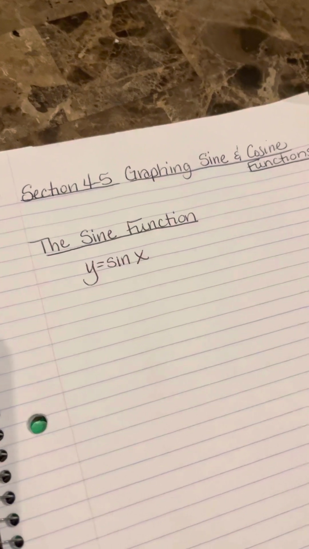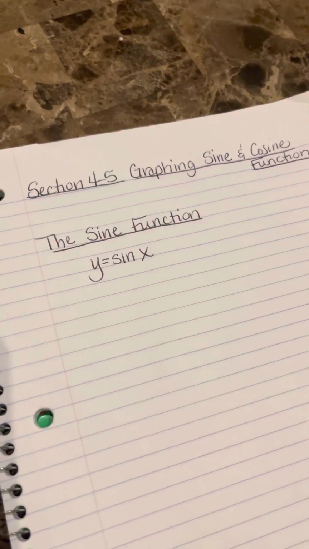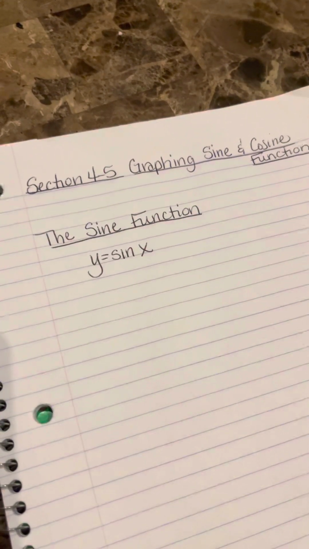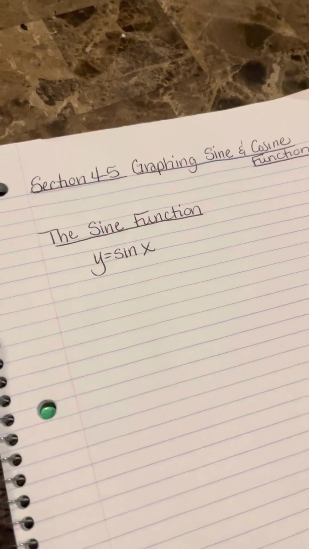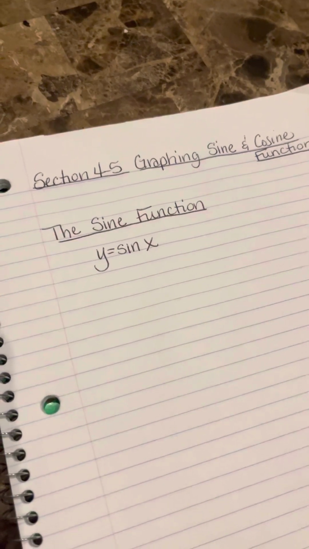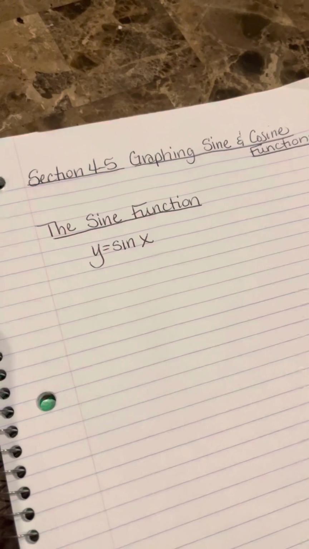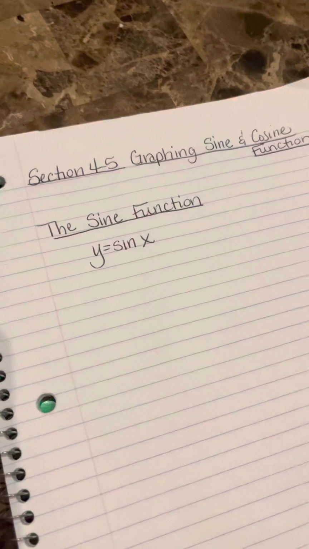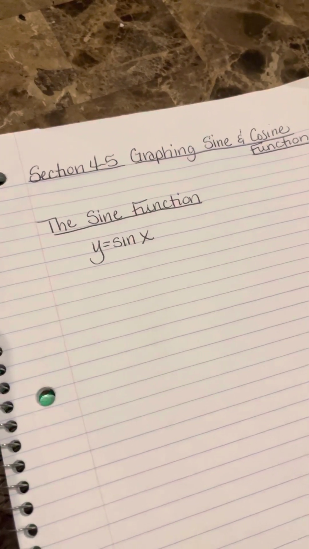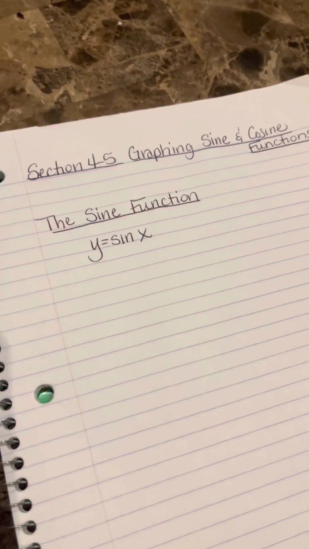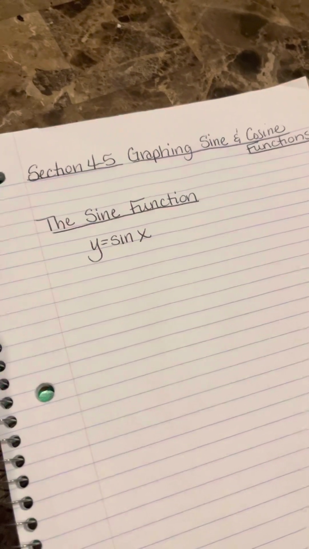We're going to treat these just like all of your other parent functions, so absolute value, square root function, the logarithmic function, the exponential function, where remember that when we talk about a function, you need to know three things: the name of the function, the equation of the function, and the graph of the function. We're going to be focusing on the graphing.